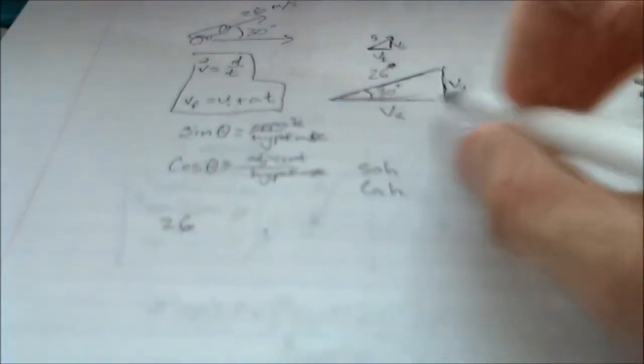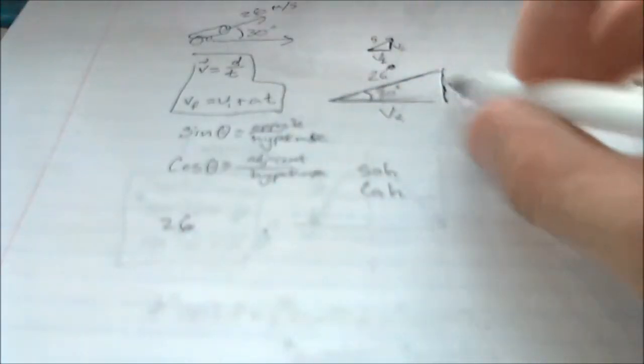So we already know the full vector, the actual magnitude of the vector, not the sum of these two. Okay, so what we're going to do is take 26 and multiply it to find the y component, because sine of theta is opposite, so we're going to be finding the part opposite of the angle, which is the y component. So it's going to be 26 times sine of 30 degrees.